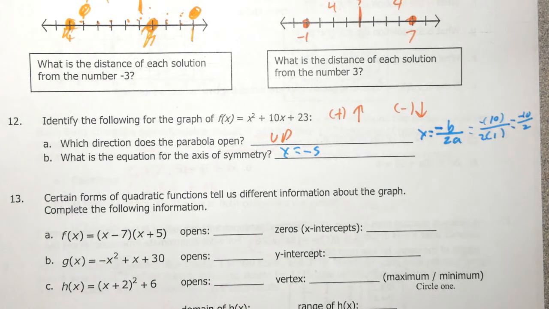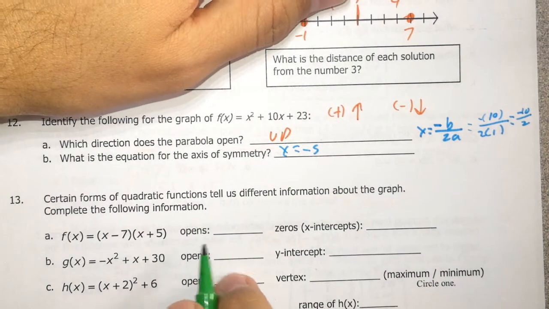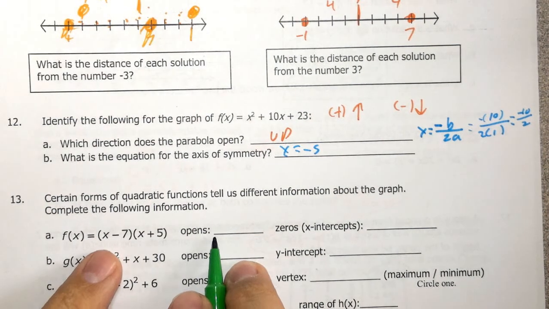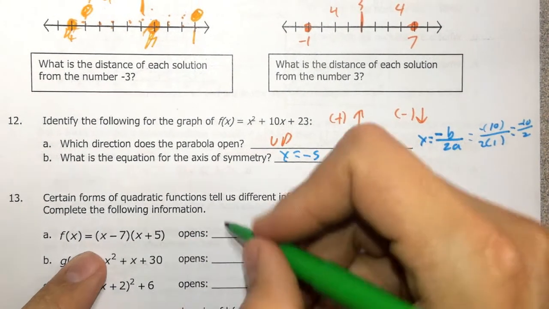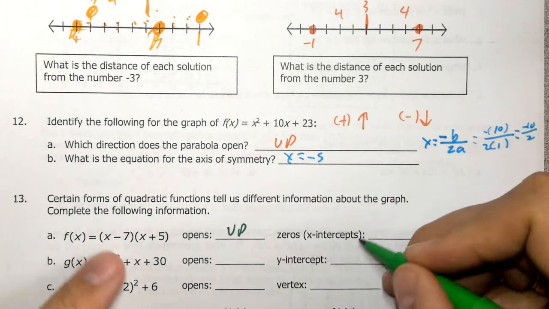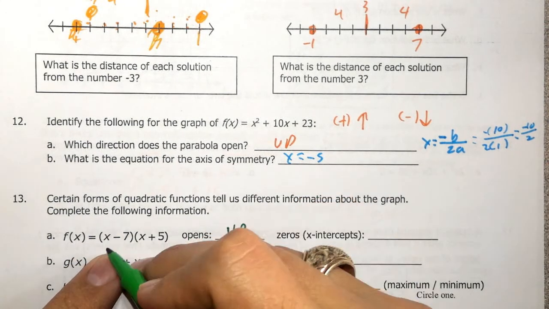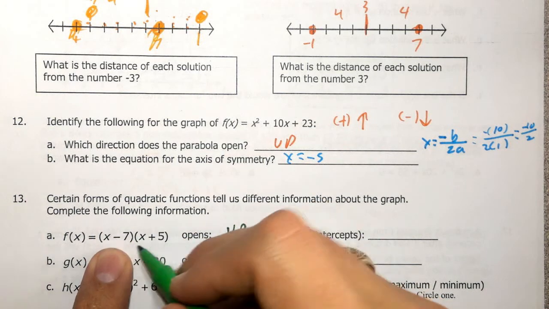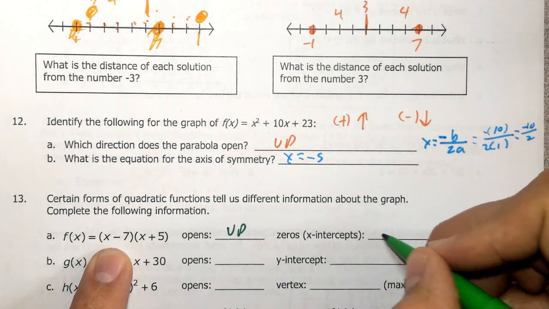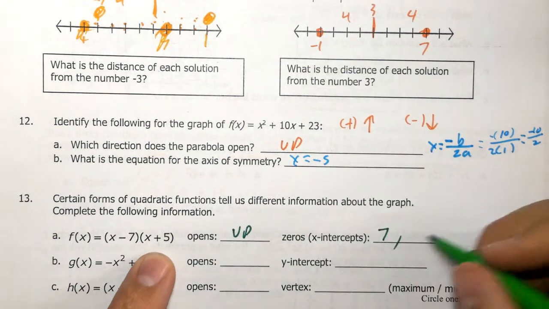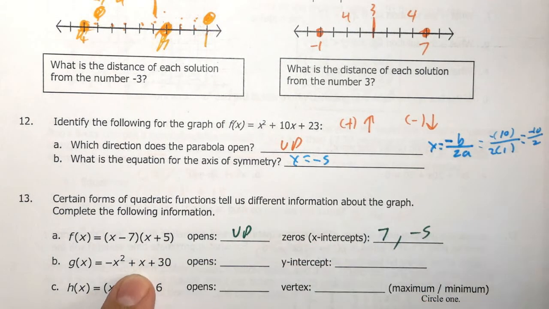13. Certain forms of quadratic functions tell us different information about the graph. Complete the following information. Which way is this going to open? This is going to open up. The front is positive, so it opens up. My intercepts, well, I set each of these equal to 0. Should be pretty straightforward and simple. No fractions here. That's going to be positive 7, and that's going to be negative 5. Just change the signs in there.